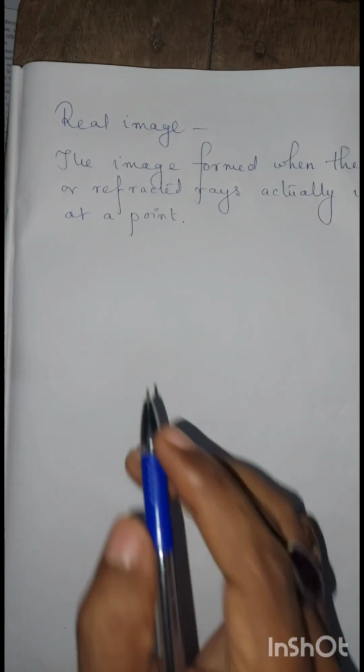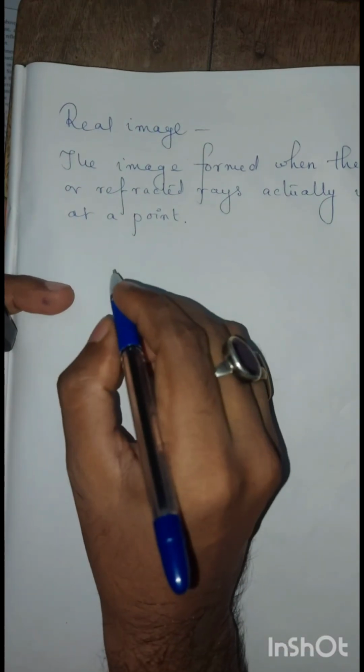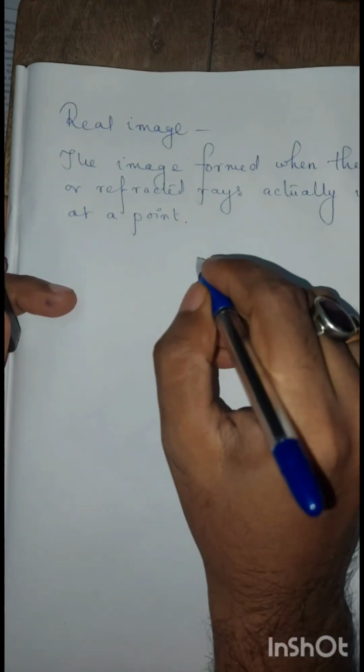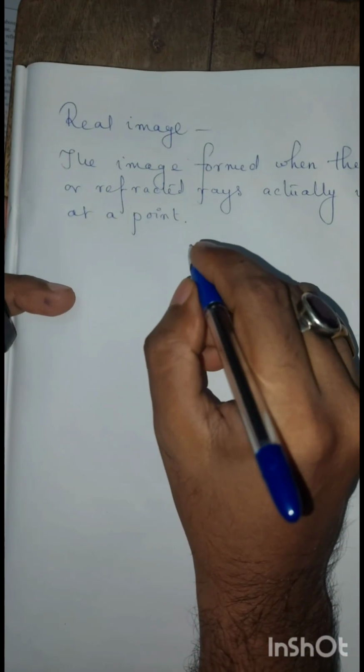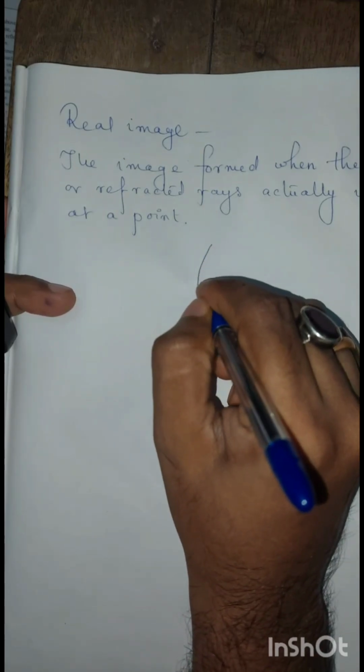Real image is the image formed when the reflected or refracted rays actually intersect at a point. So let me give one example. This is a lens.